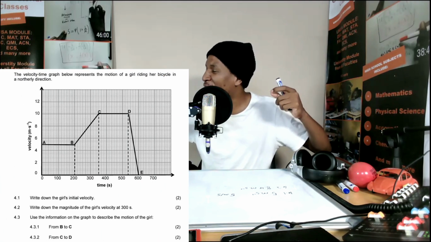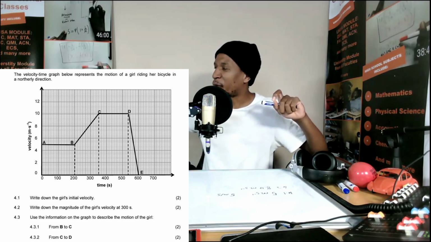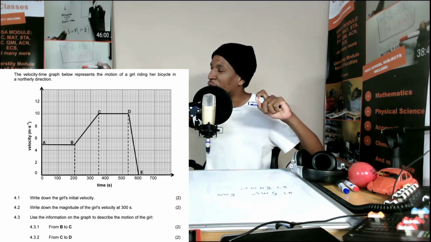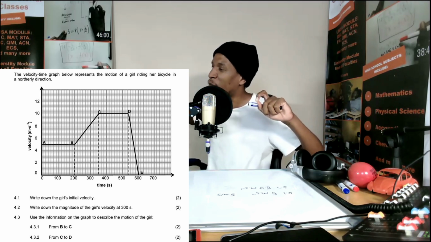So, like I say, the importance of graphical representation, or the ability to interpret graphical methods or graphical representation. For 4.3, we have to use the information on the graph to describe the motion of the girl. So for 4.3.1, from point B to point C, and for 4.3.2, from point C to point D. Now, let's look at point B to point C first.